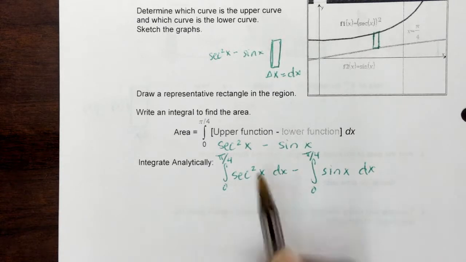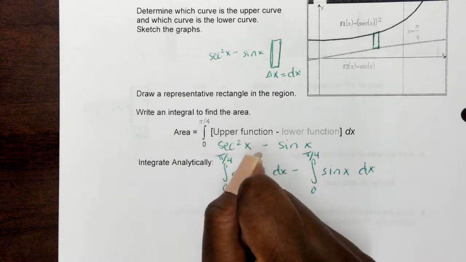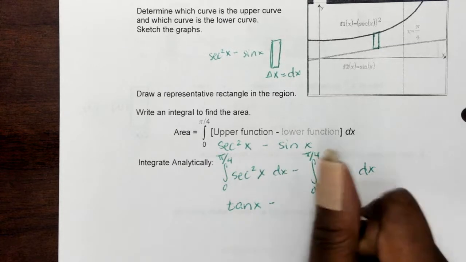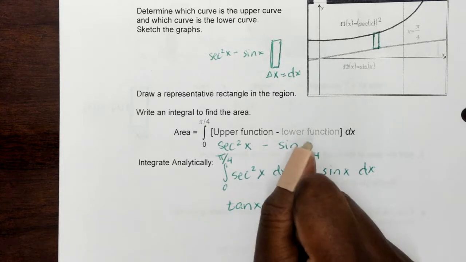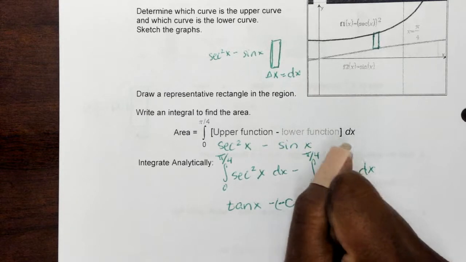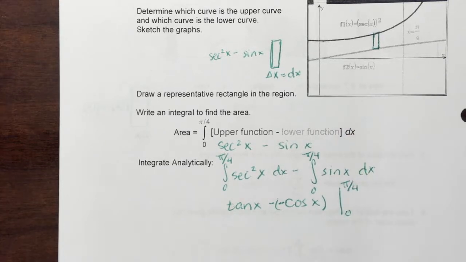And if I integrate this, the antiderivative of secant squared x is tangent of x. The antiderivative of sine x is negative cosine x. And we're integrating from 0 to pi over 4.